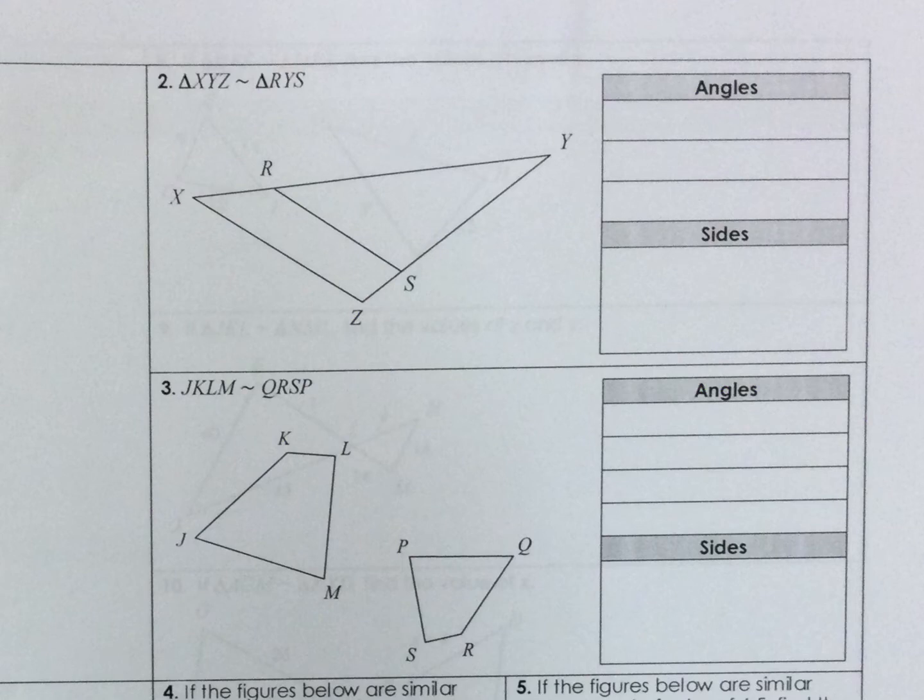All right, we're going to do the same thing on this page that we just did on the other page. Step 1 is to look at the writing and mark up your triangle. X, R, 1 mark, 1 mark. Y, Y. That one gets 2 marks. Z, S.